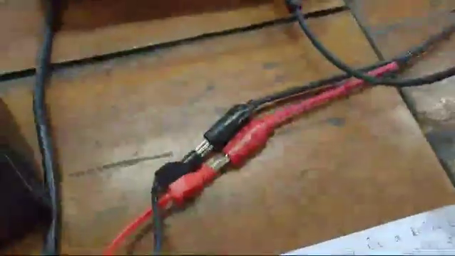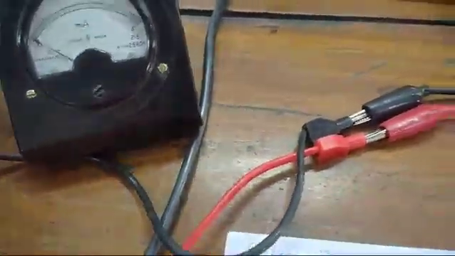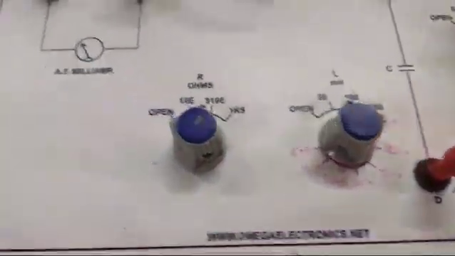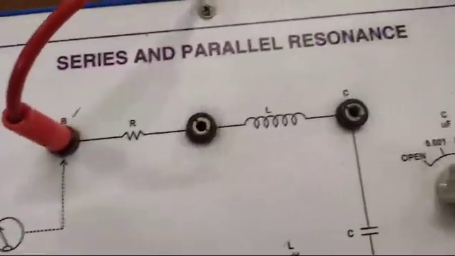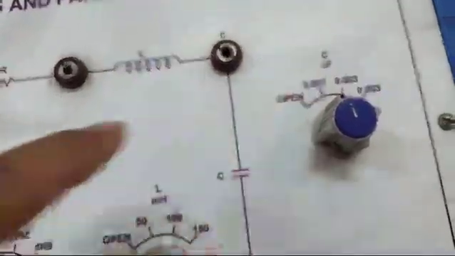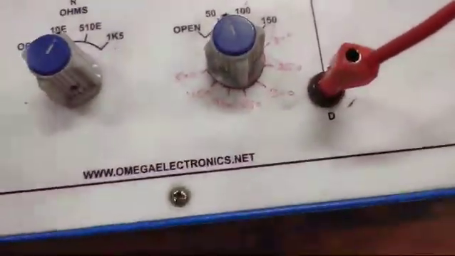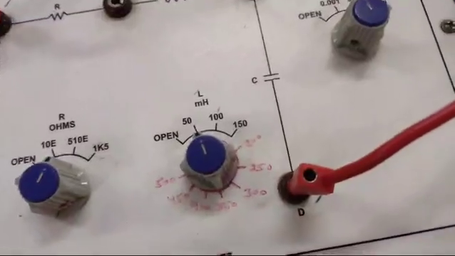So what are the apparatus? We need an audio oscillator, this is the audio oscillator, a milliammeter, a voltmeter, and this is the series and parallel resonance circuit. Here we observe that resistance, inductance and capacitance, these three are in series, so we directly use this circuit.